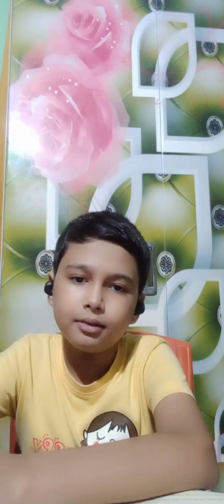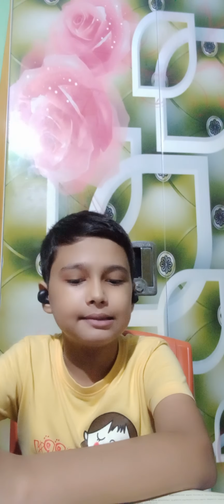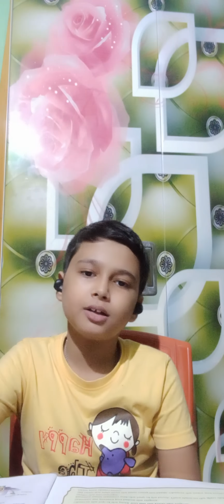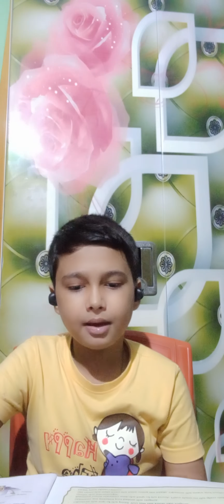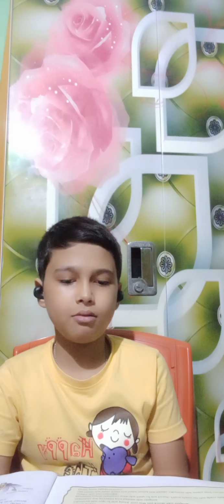Okay, so the anther of a flower produces pollen grains, and pollen grains contain the male reproductive cells. And these male and female reproductive cells are also known as gametes. The male and female reproductive cells are known as gametes.